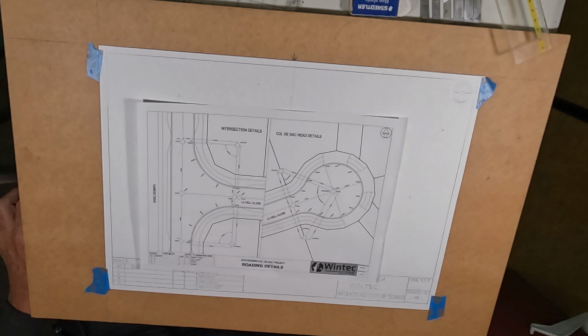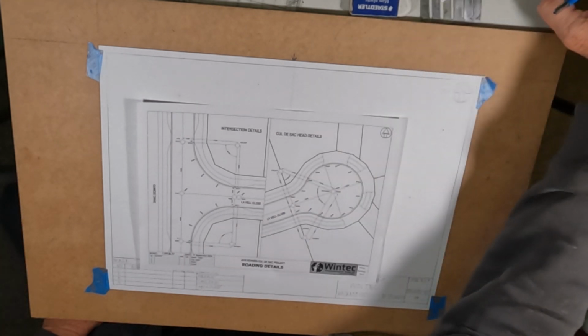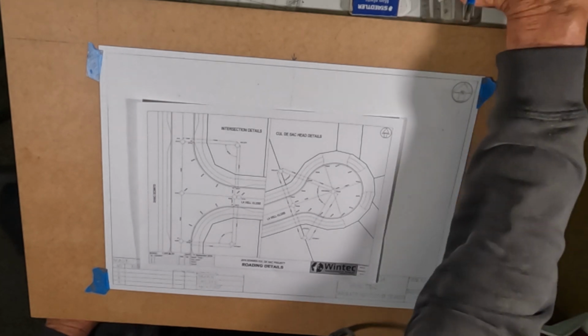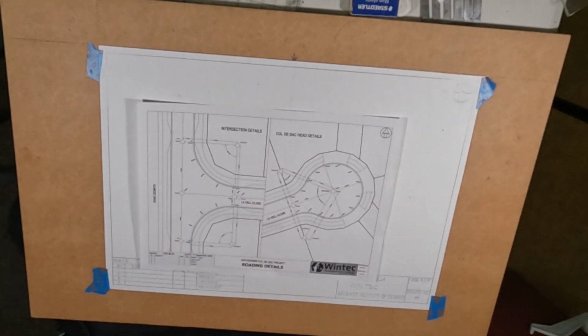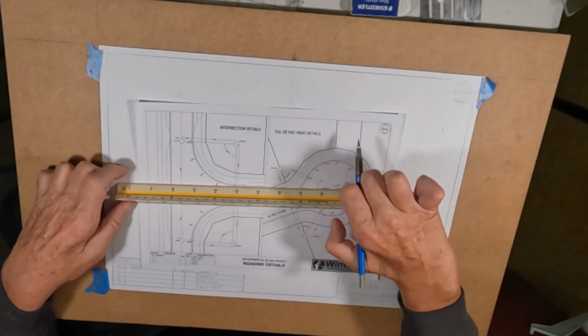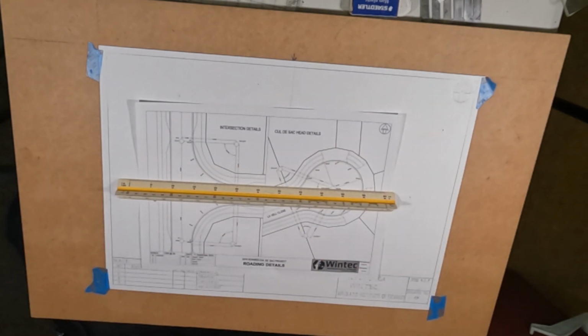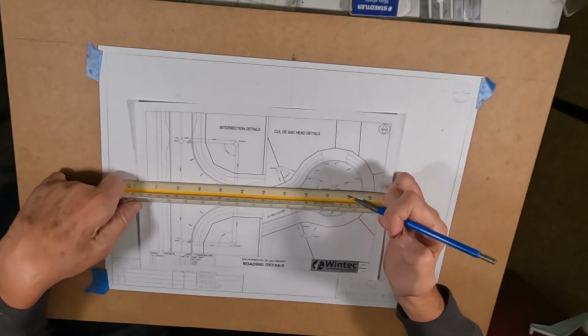So I'm just going to draw it here at 1 to 200 is the scale, 1 to 200. So that's going to be the yellow scale, 1 to 200 there, the yellow scale, like so.